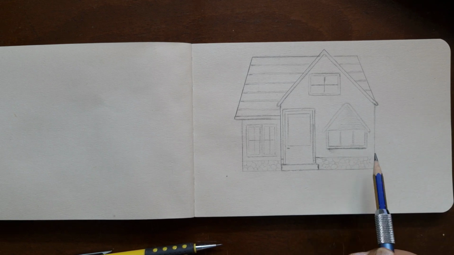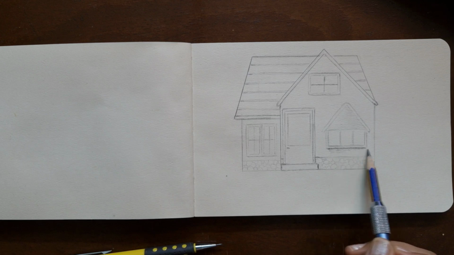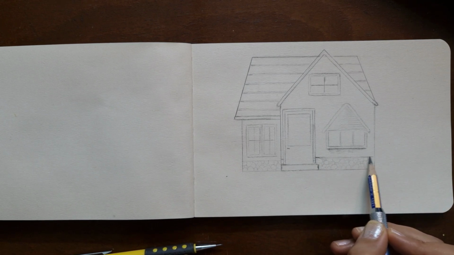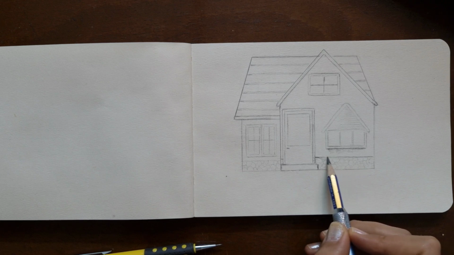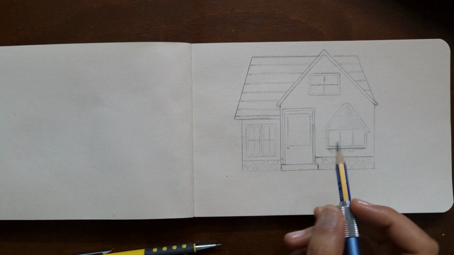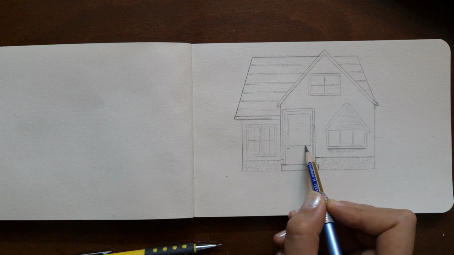For this house, we'll definitely use the sun as our light source. And since the sun is high in the sky, we'll have some shadows below the edges of the windows and roof. These areas will have darker shading as the sunlight is primarily hitting the house from above.